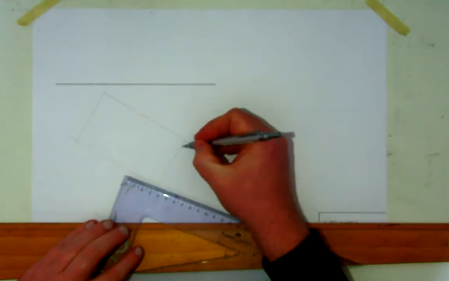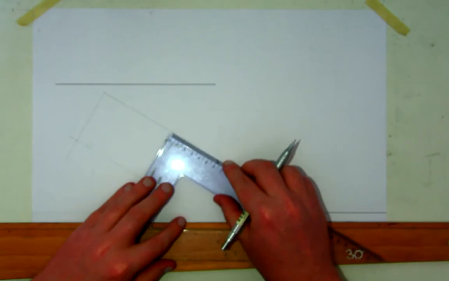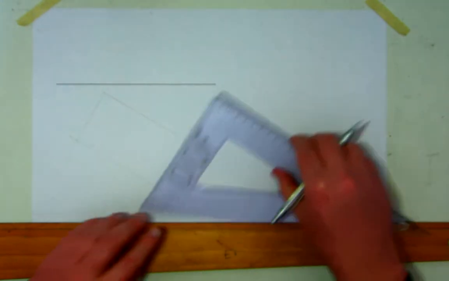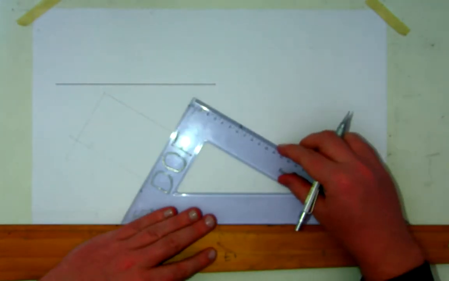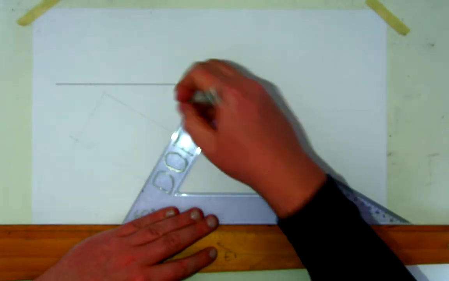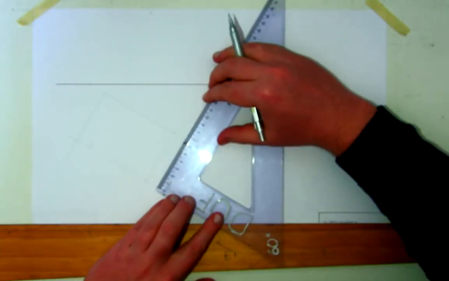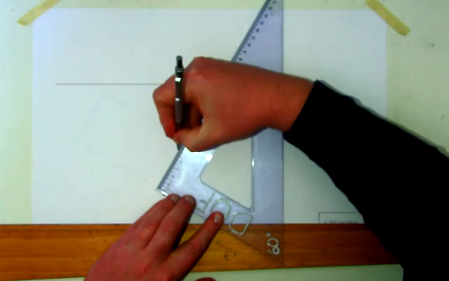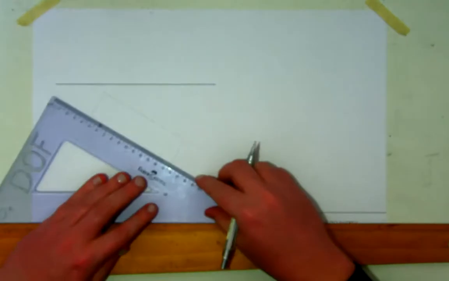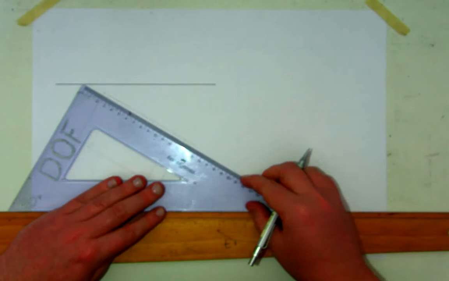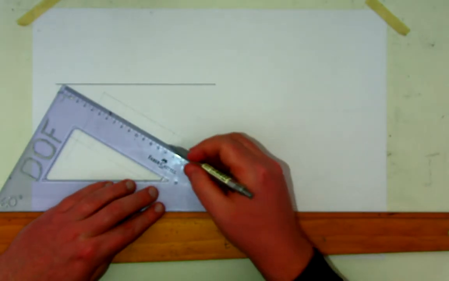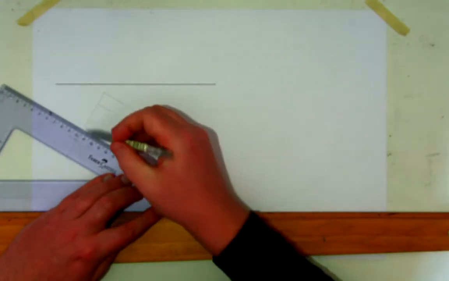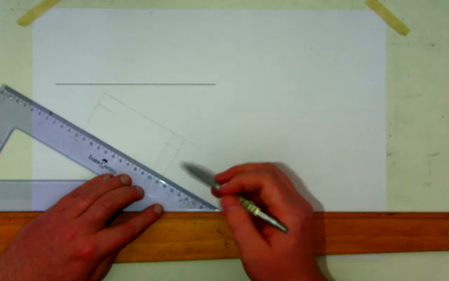So to get that, I'll have to come in 15 and 15 from both sides. 15 there. And I can use that to come in 15 from the other side as well. So that's 15, 15.